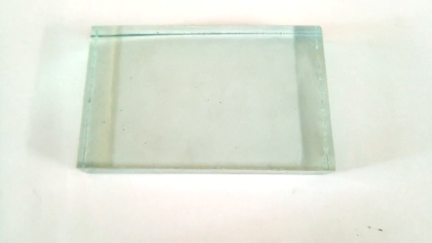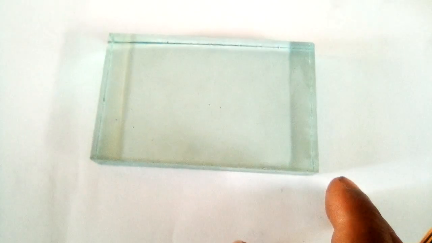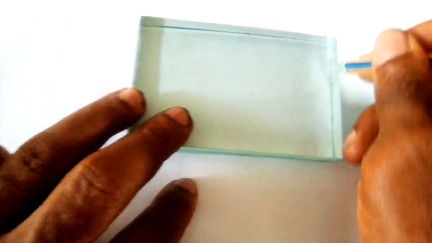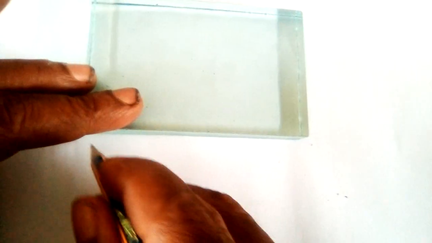So we're going back to the second experiment. Having done the first one, we still trace the outline of the prism. Draw the outline of the prism.